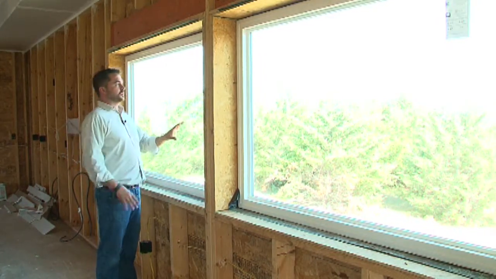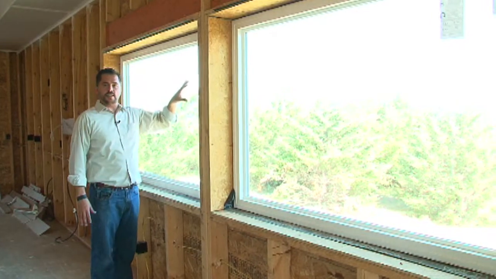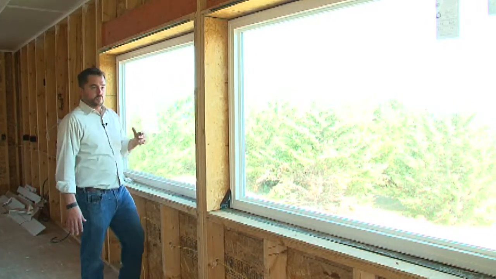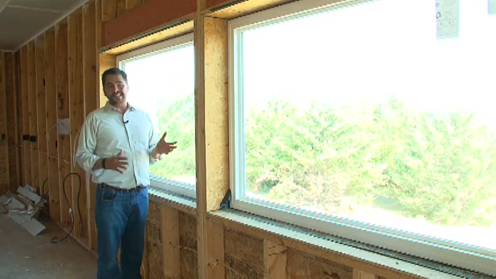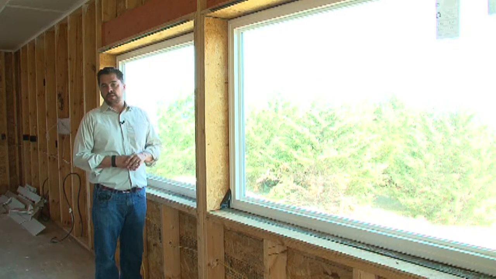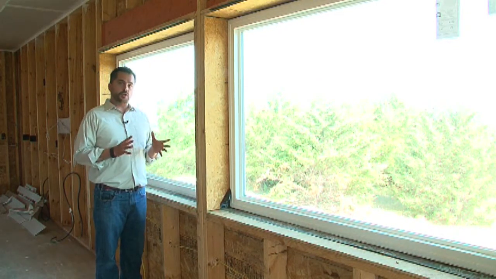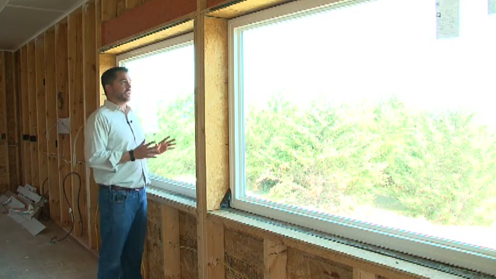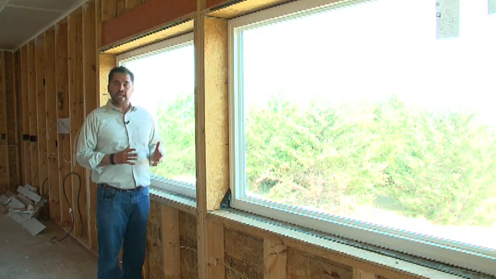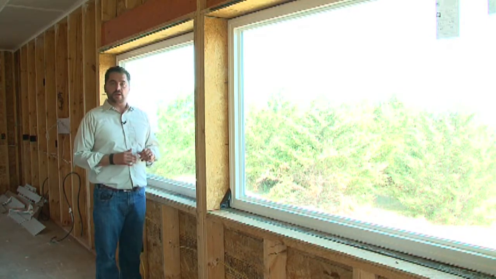However, we have to have windows, we're going to have windows. So there are key things we need to pay attention to when picking out our windows. One of the more common things I see is people saving money on their windows when they're putting their house together. Most good window companies out there are making high energy efficient windows, so you don't have to go searching for some specialty window.